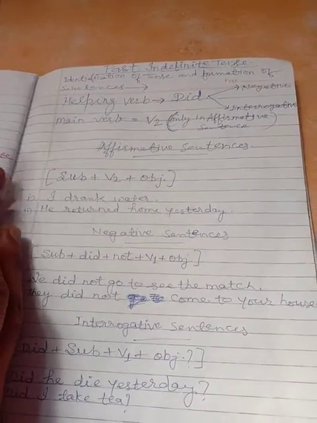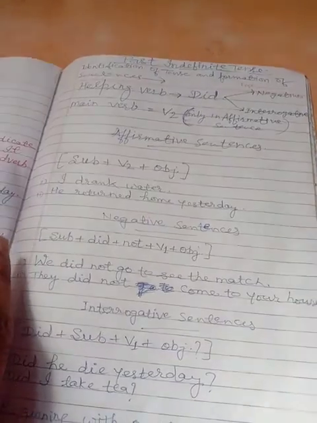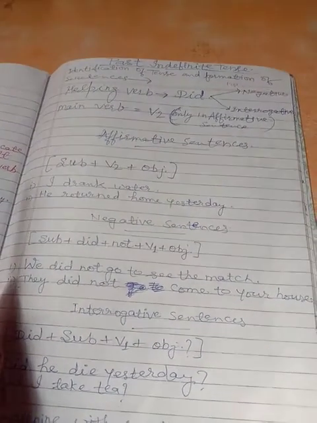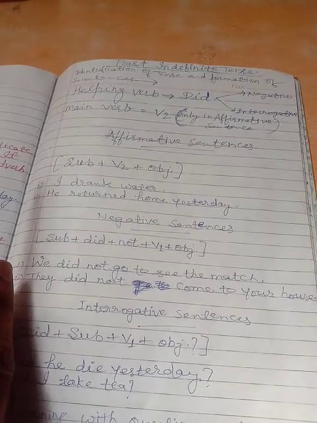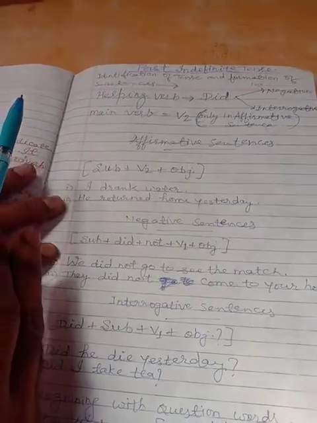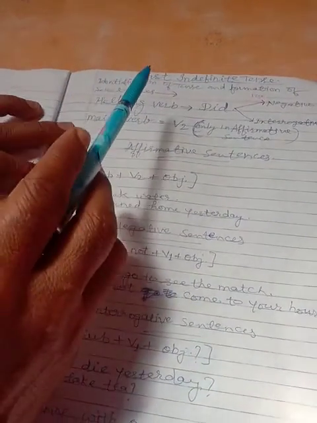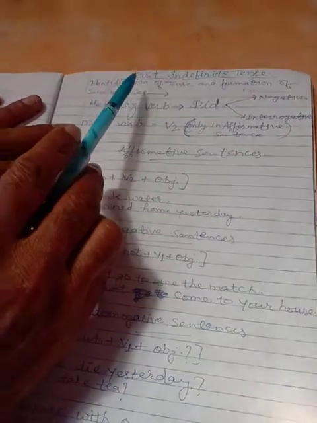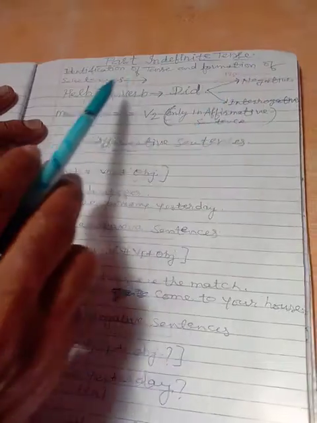Before this, I have taught you all the types of present tense. All the pics have also been sent to you with exercises. All of you have to make notes of present tense, and today I'll teach you past indefinite tense. Just know about the identification of this tense and the formation of sentences.